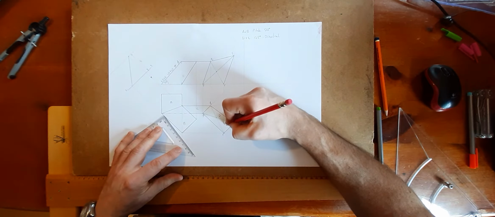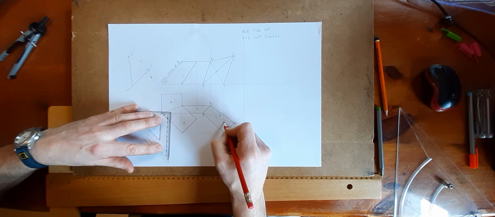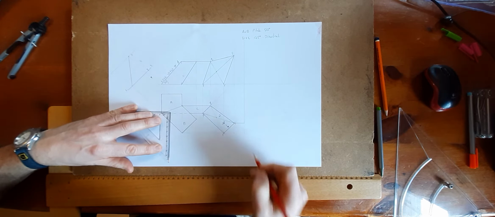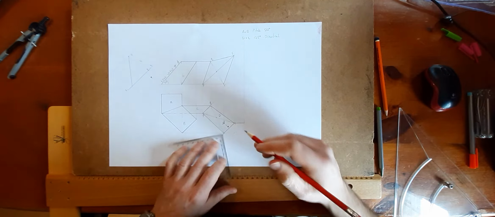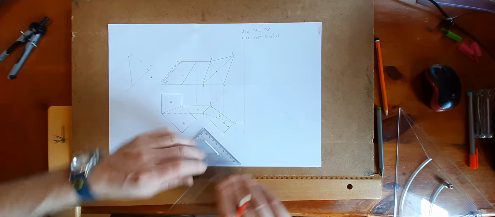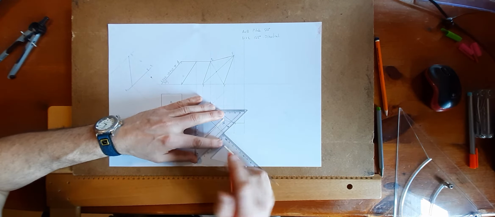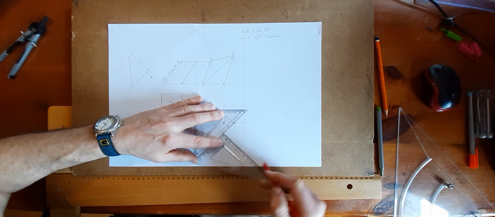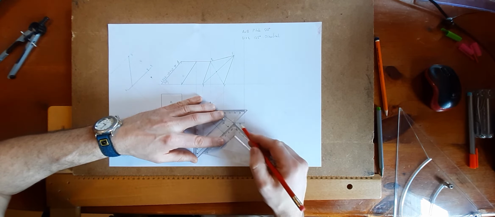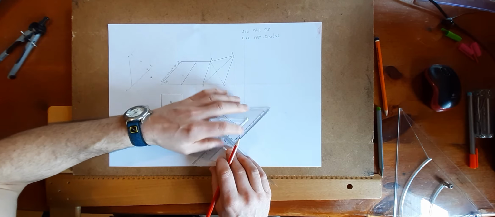So we're going to look in along here at 90 degrees. And we'll get the true length of this. Let's get the set square there. Now set up an XY line anywhere there.